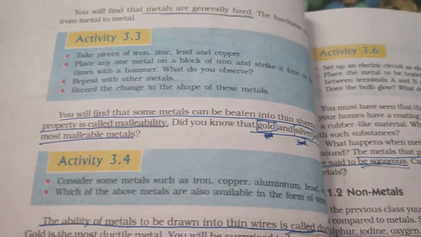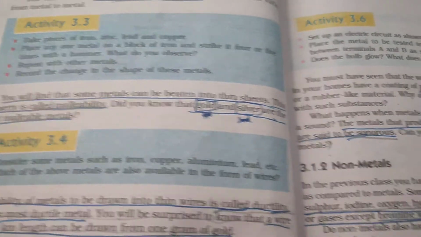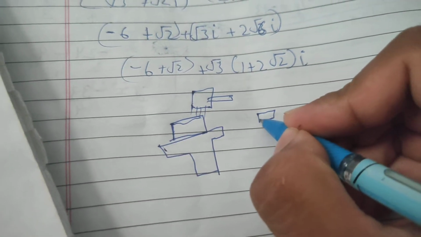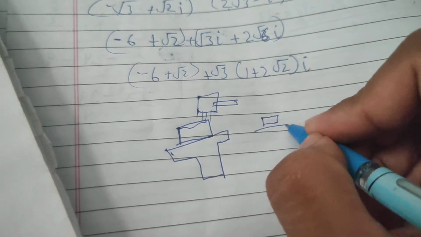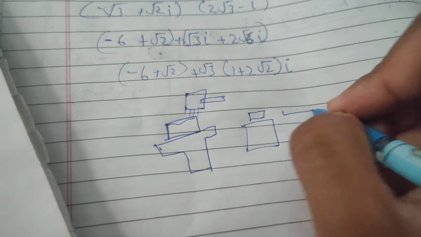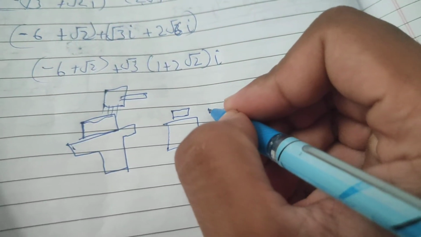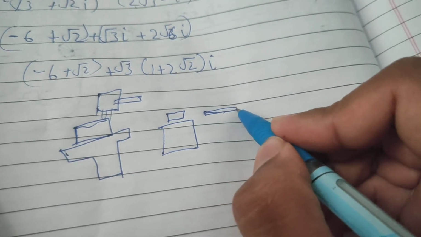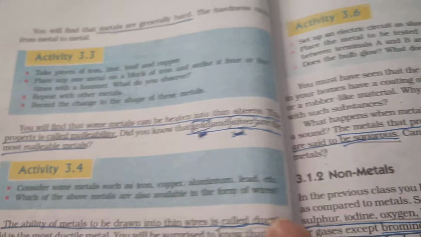So what does this indicate? You will find that some metals can be beaten into thin sheets. If you take a small piece of metal and strike it hard with a hammer 3 to 4 times, you will notice that it has become a flat sheet, like this, right? So metals can be beaten into thin sheets.